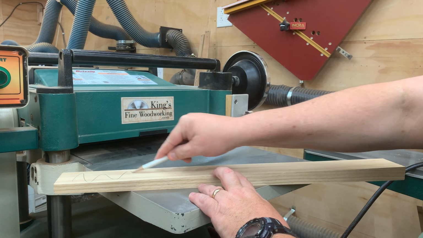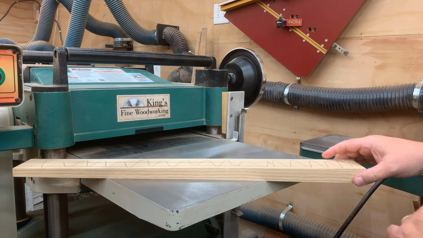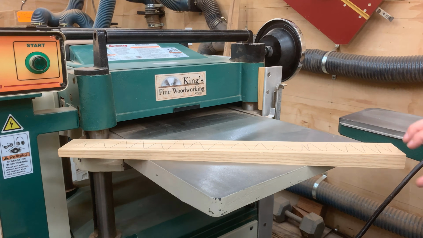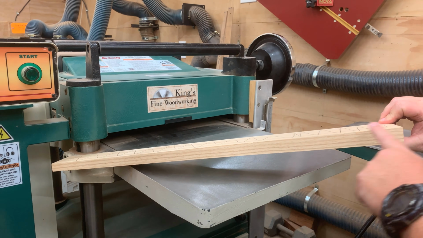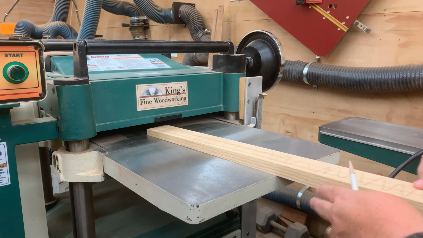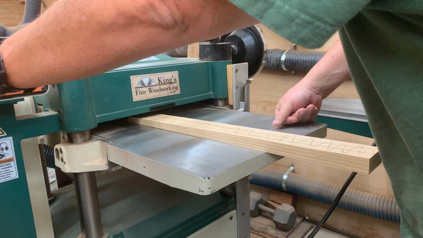So I'm going to make some marks here. And this is telling me, and showing you, this is the material that's got to come off to get it down. Obviously more has to come off from this side than that side. So now I'm just going to go ahead and joint this real quick. Okay, I guess I mean plane, not joint.